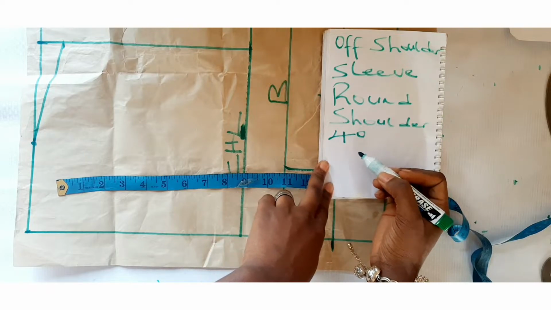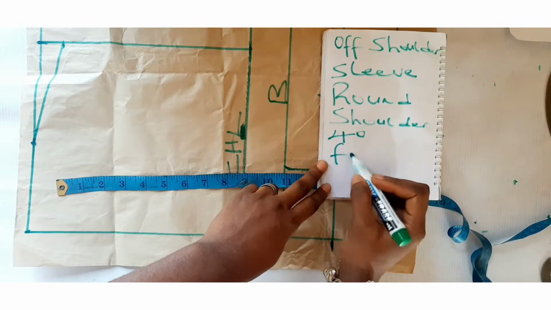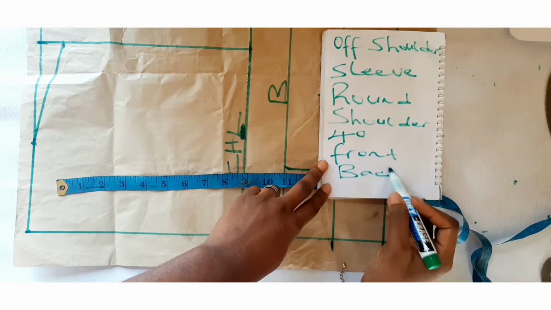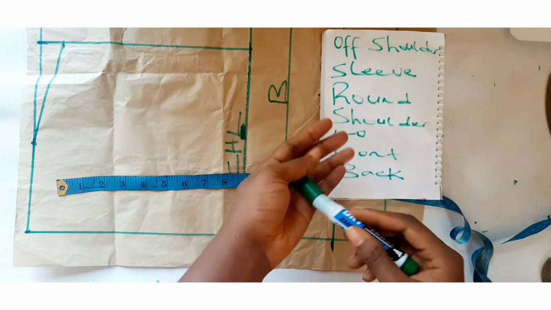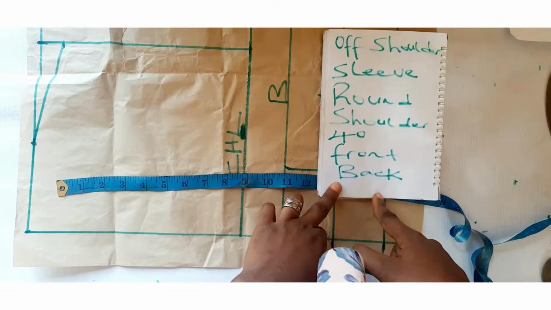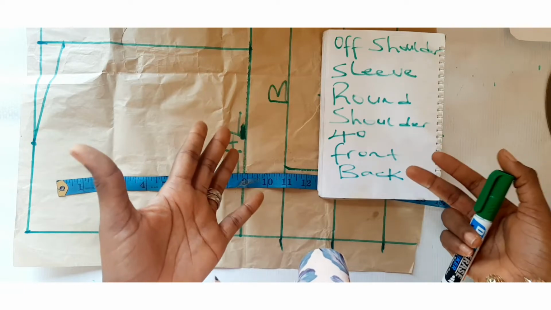And you're going to measure your front and back neckline. I've told you several times, it's advisable to measure it after sewing, that is after sewing your blouse.